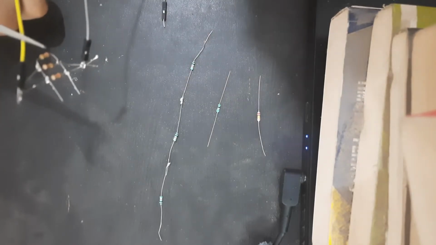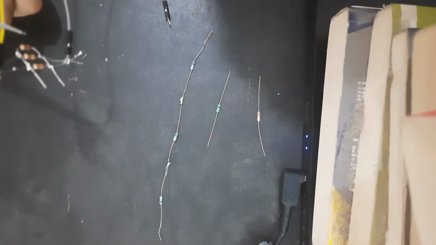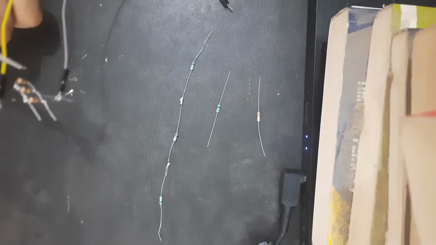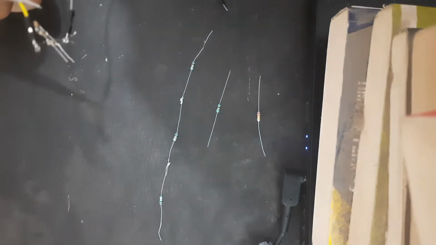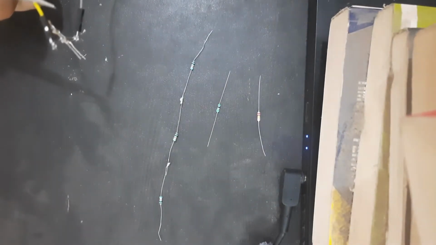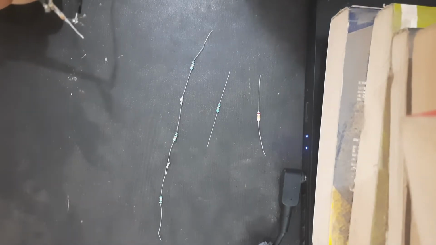And these are 220k resistors connected in parallel. So 1 upon 220k plus 1 upon 220k plus 1 upon 220k will be equal to around 75 kilo ohms. So let's see.